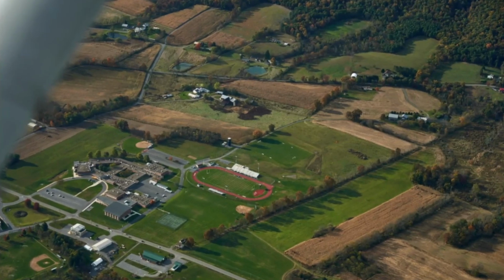Okay, this one was interesting. So this is a photo from a flight that we took in Pennsylvania, and this is, I believe, a high school, and this is a football field, and this is a baseball field, and just a bunch of stuff: some houses, some roads, some ponds, I think those are tennis courts, etc.